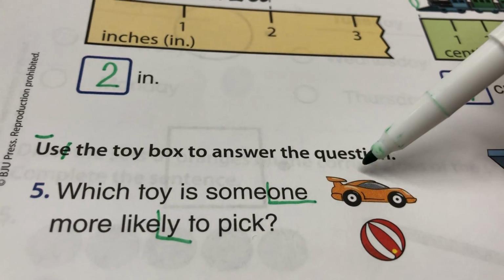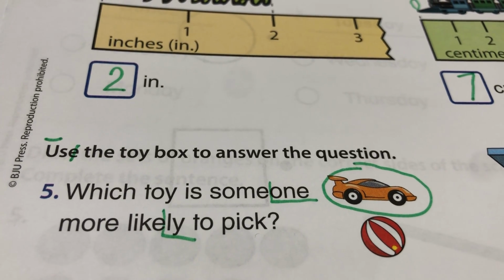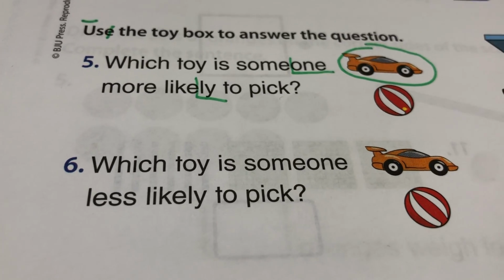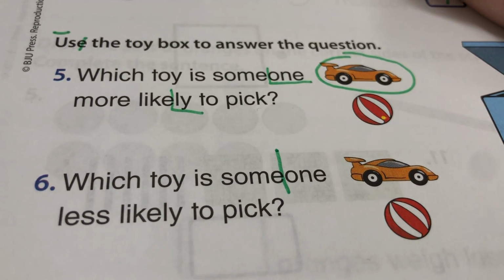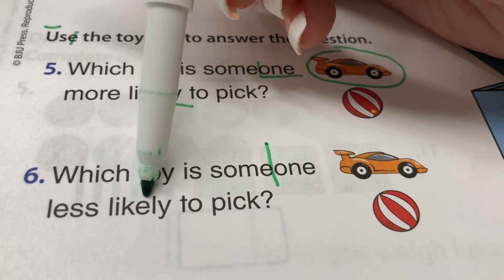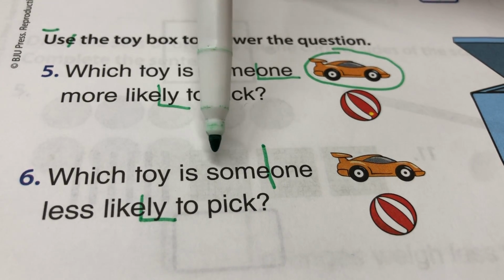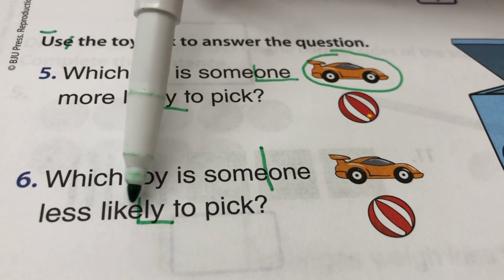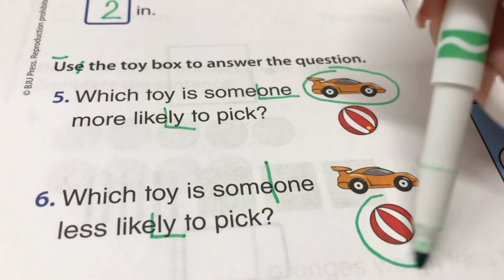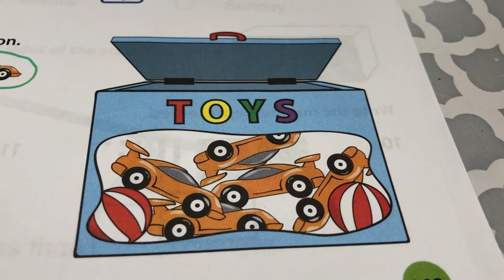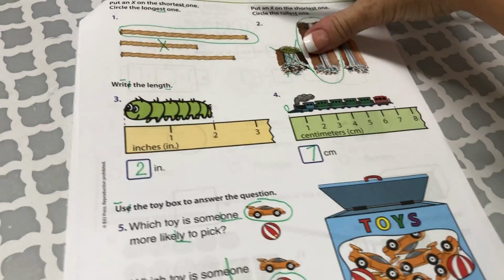Do you think the race car? Me too, because there's way more race cars. Did you circle race car? Now let's read the next one. Which toy is someone less likely to pick? Now you read it. What do you think? Yeah, the red and white ball, there's only a few of them in the toy bin, but there's tons of race cars. Great job. Let's flip to the other side.